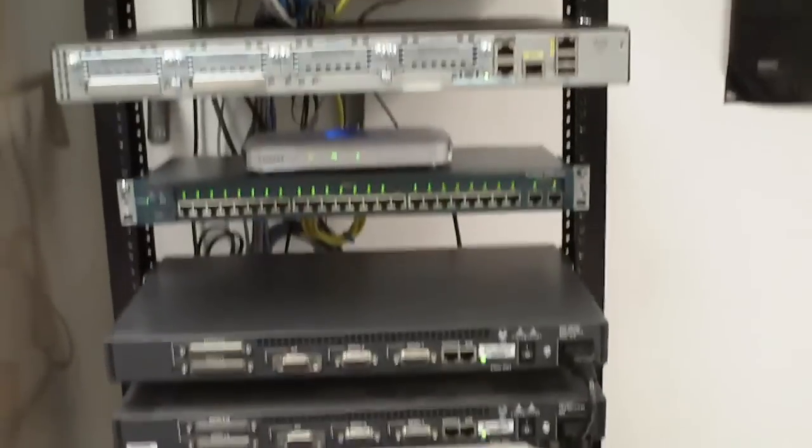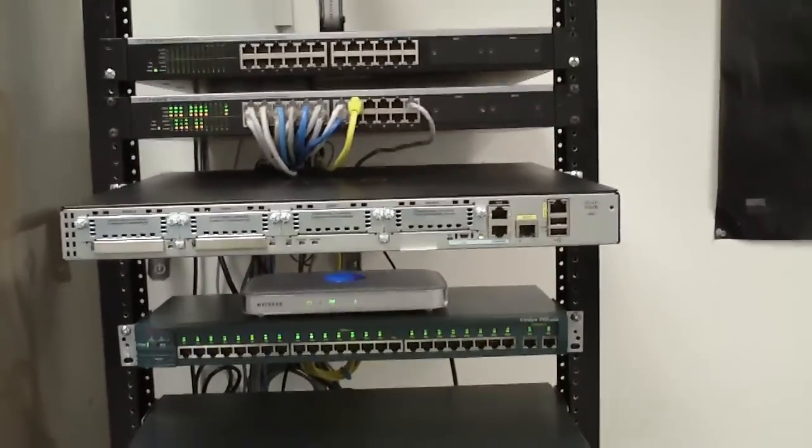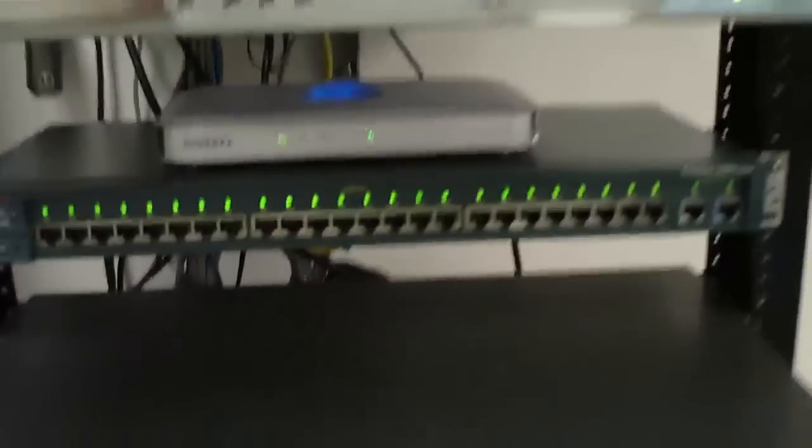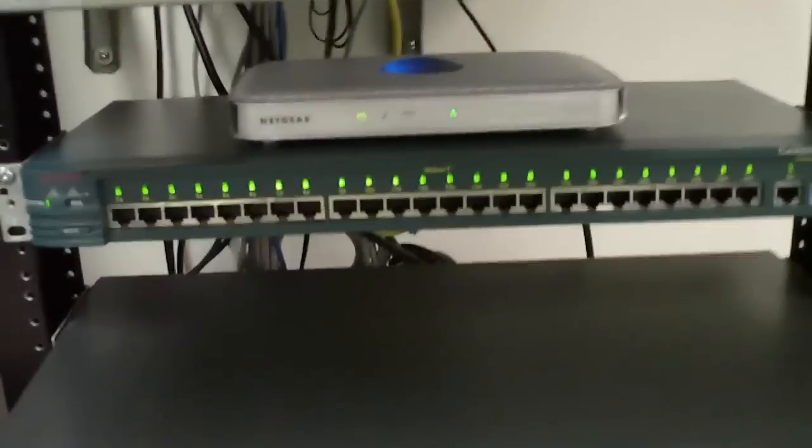And down there's our 2500 routers and our 2900 series router. A couple other switches up top there, and those are fast Ethernet.